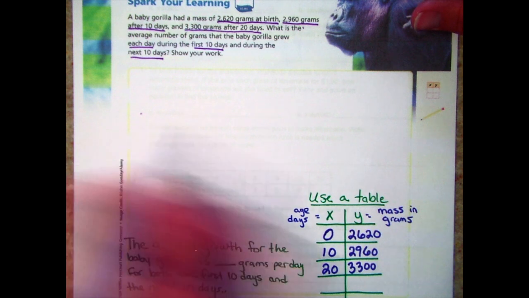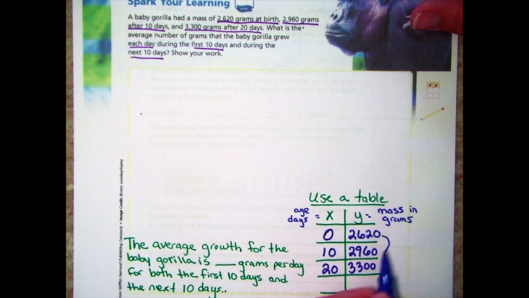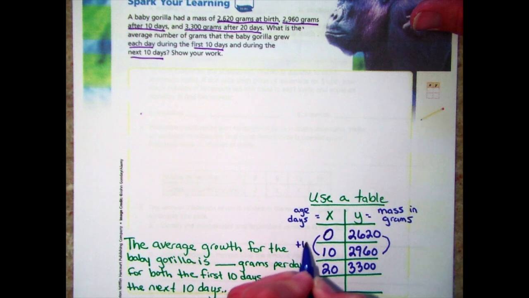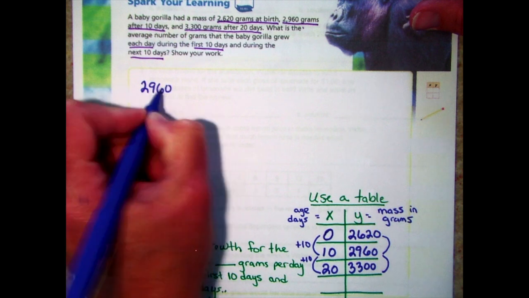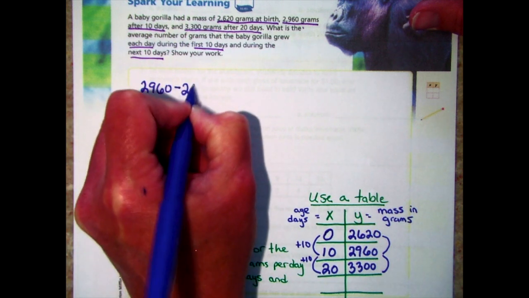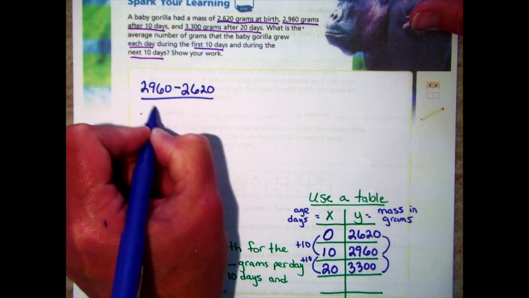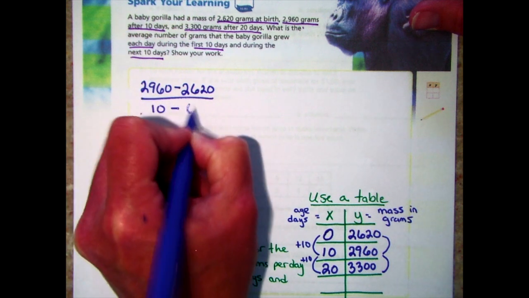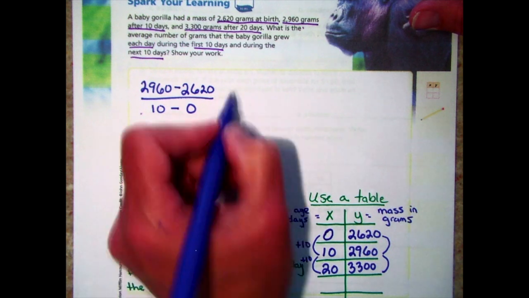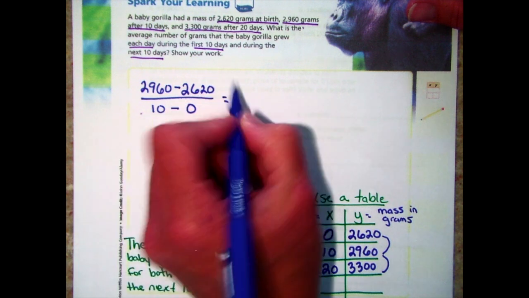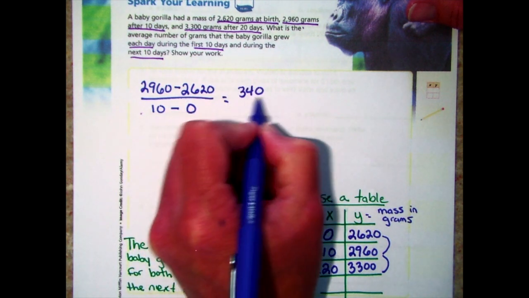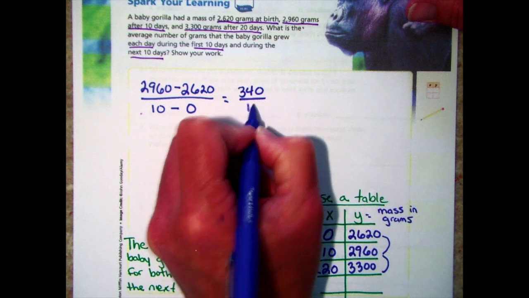So we can take the number here, because this is 10 days. It increased 10 each time on the left. We don't know what it's increasing here on the right yet. So let's go ahead and figure it out. We have 2,960 minus 2,620 grams. This one was 10 days. This is when it was born. And we want to know how much is that going to equal. When we subtract the two, we should get 340 grams, and that would be in 10 days.